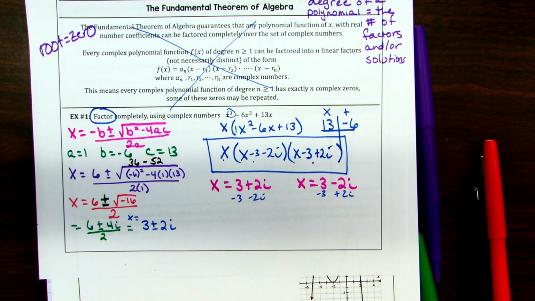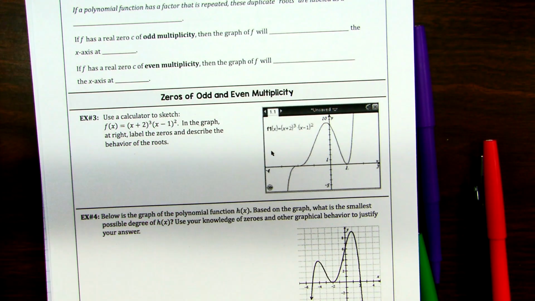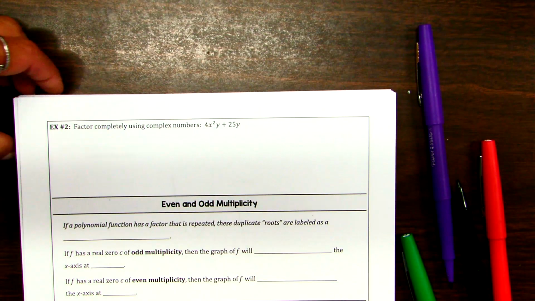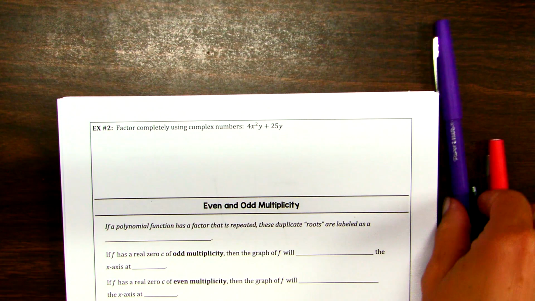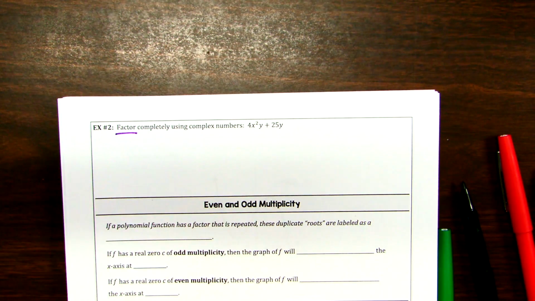So we'll practice that more. Next page. Another lie you've been told in your life. So same directions, different type of problem. Factor. We're going to factor this.